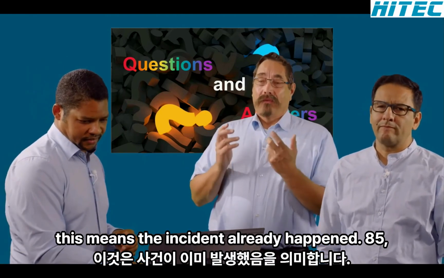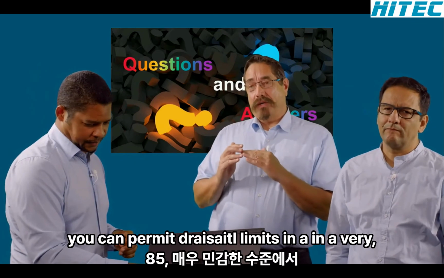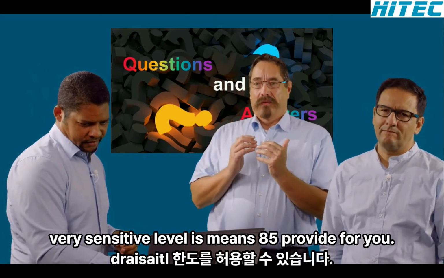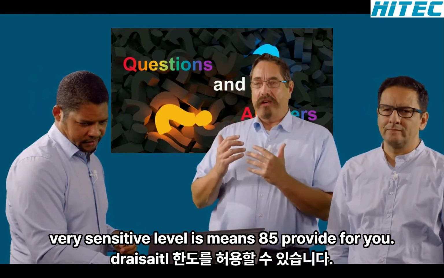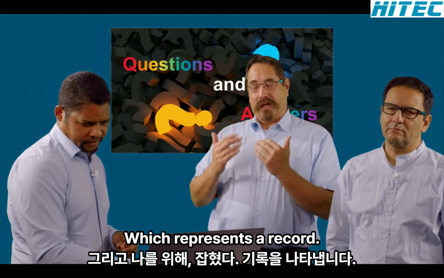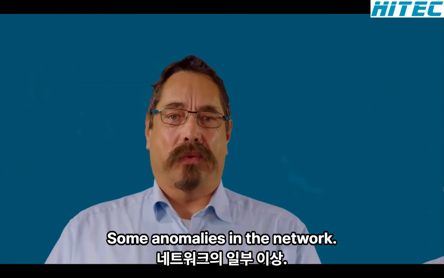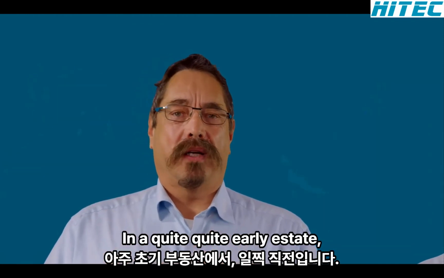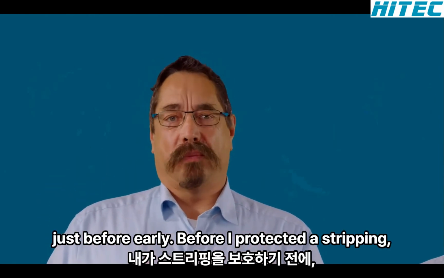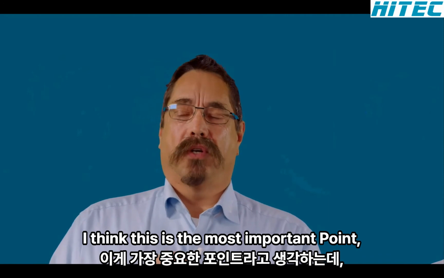This means the incident already happened. With the 7K85, you can parameterize the trigger limits at a very, very sensitive level. This means the 7K85 provides you a fault record which records some anomalies in the network at a quite earlier state, just before a protection relay is tripping. I think this is the most important point.